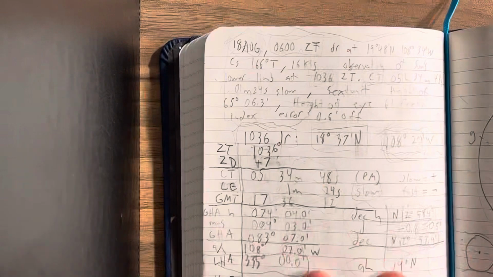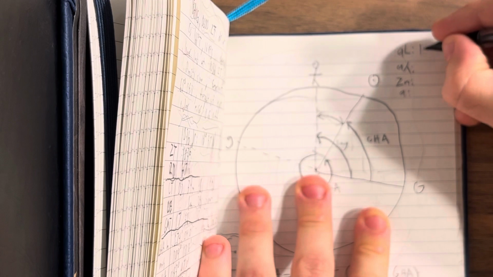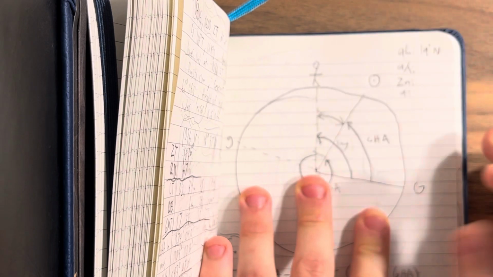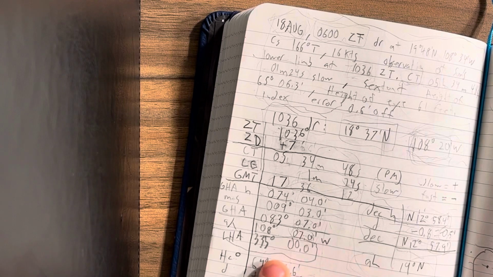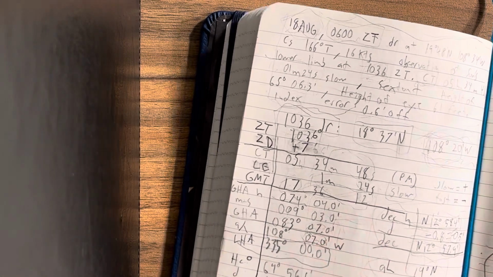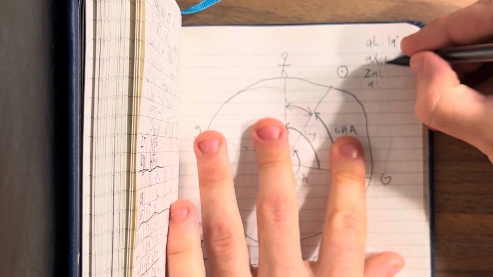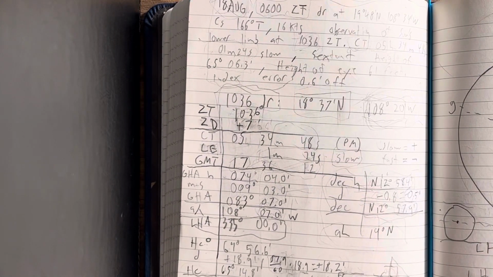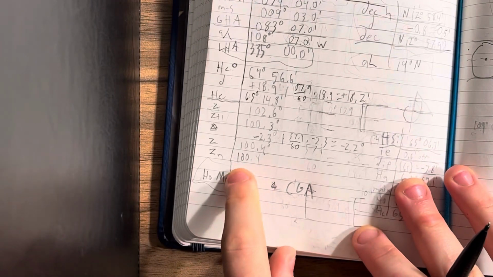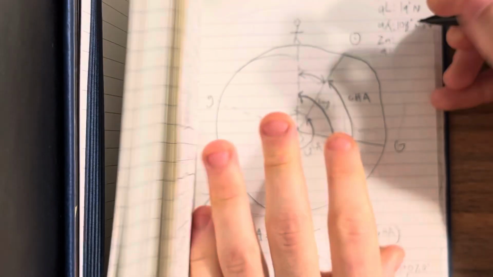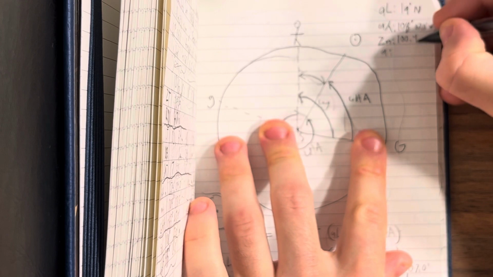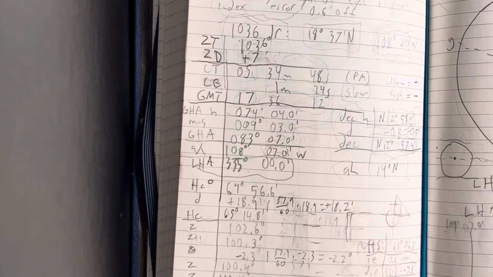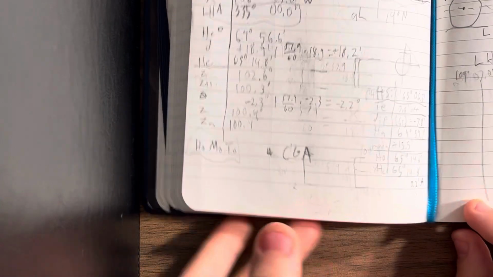So our assumed latitude is 19 degrees north. So we write 19 degrees north. Our assumed longitude is 108 degrees, 7 minutes west. 108 degrees, 07.0 minutes west. Our azimuth is 100.4 degrees. And our intercept is 0.2 away.